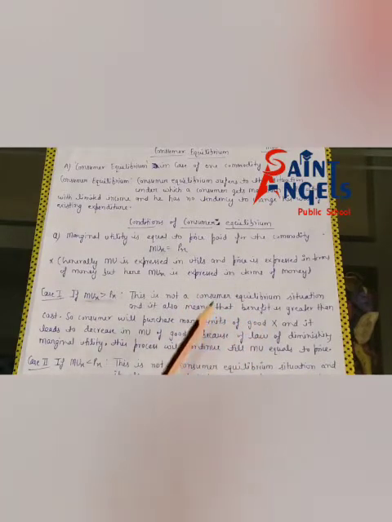You know what the law of diminishing marginal utility is. The law of diminishing marginal utility states that as we consume more and more units of a commodity, then additional satisfaction, means marginal utility, goes on decreasing. See here, the consumer will consume more units of good X, and it leads to a decrease in MU of good X.